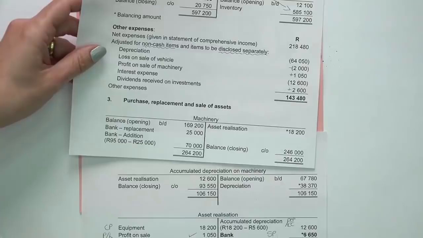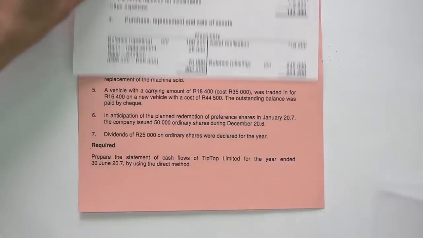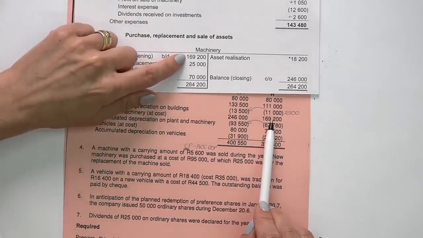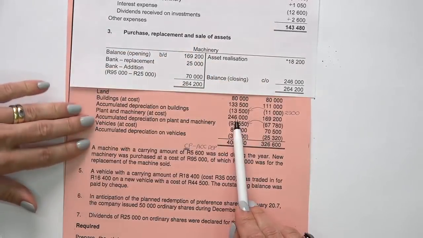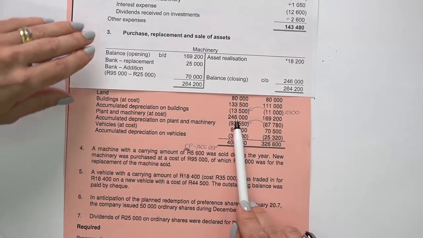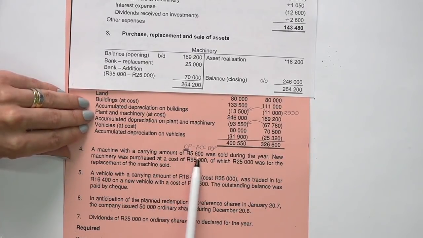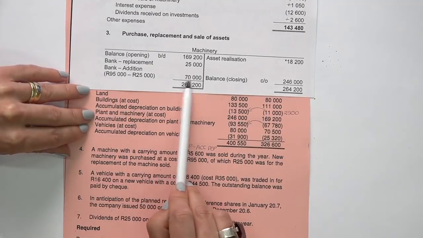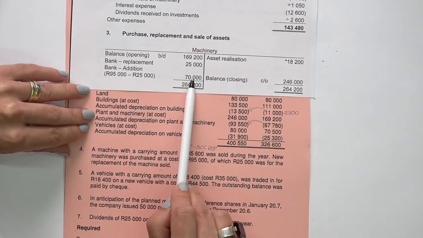Okay, so for the machinery account, they told us we had an opening balance of 169,200. Then we had a closing balance of 246,000. In additional information number 4, machinery purchased at a cost of 95, of which 25 was for replacement. So if 25 was for replacement, the other 70,000, which is the difference between the 95 and the 25, was for expansion purposes.